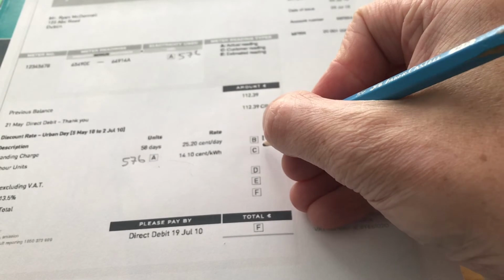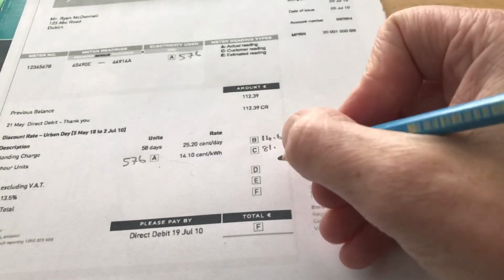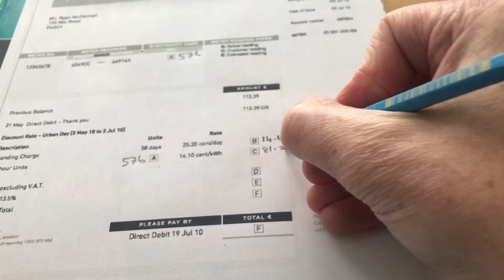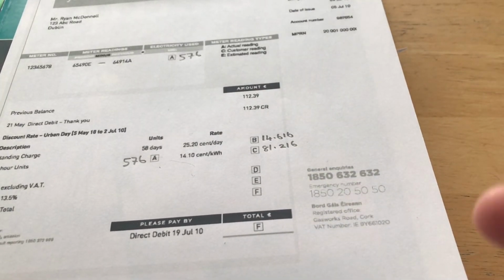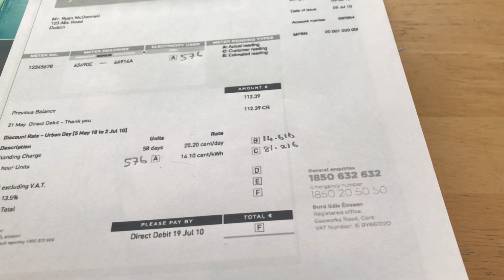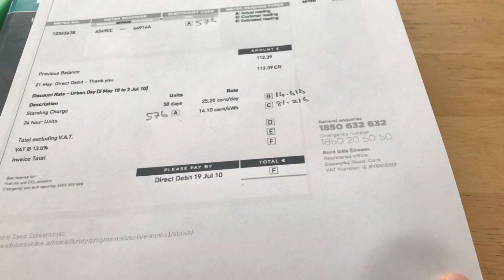So the figure in euro is 81.216. The reason that we change it to euro and don't leave it in cent is, well, you get any bill in the shop. If something costs €20.50, they don't say it costs 2,050 cents. So we're going to work as they do in the real world.